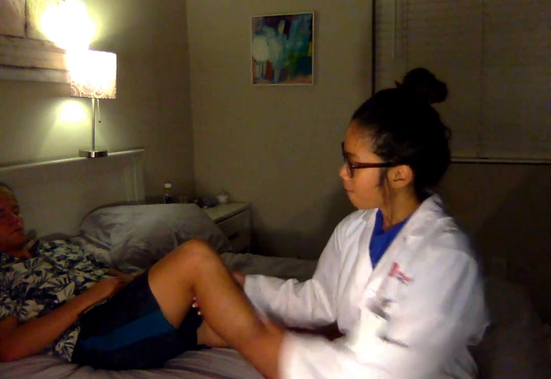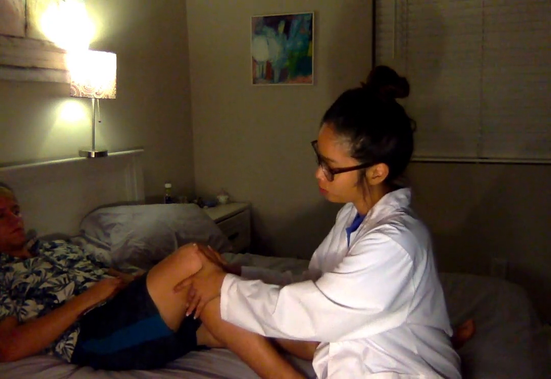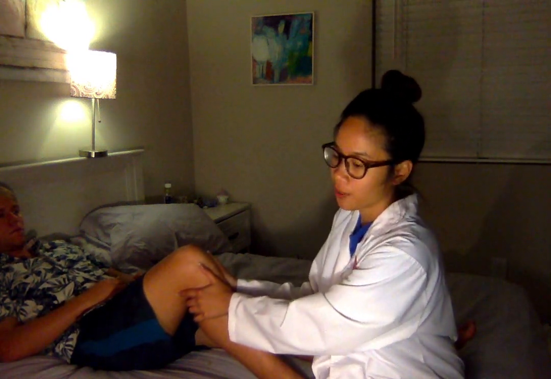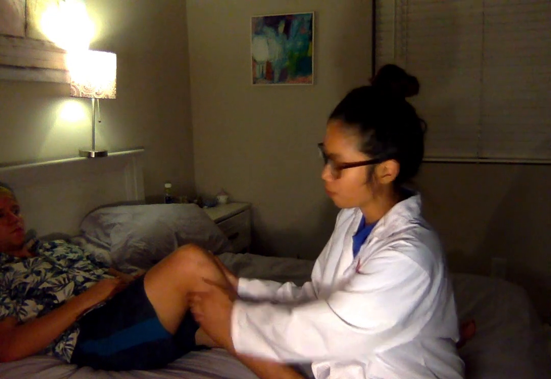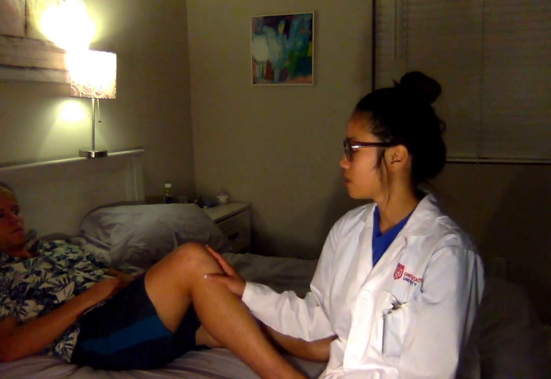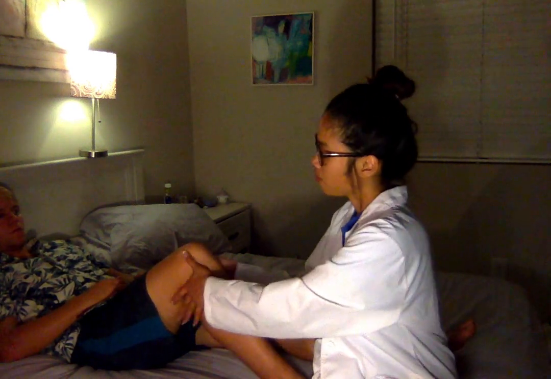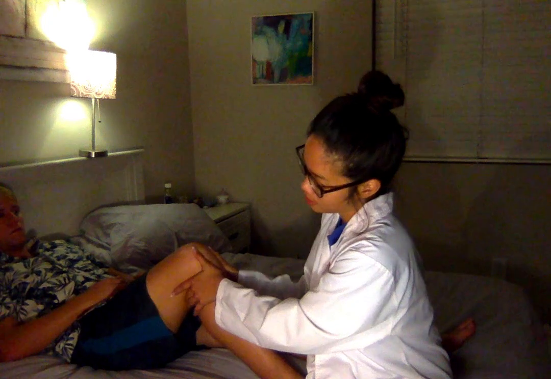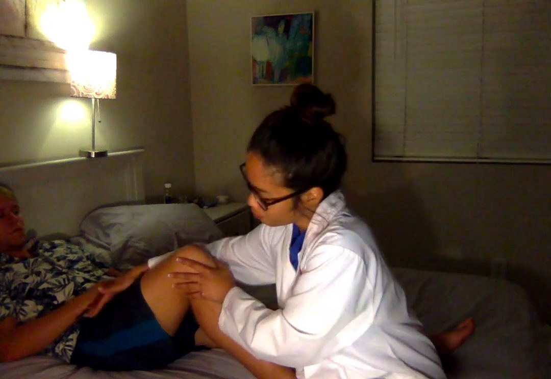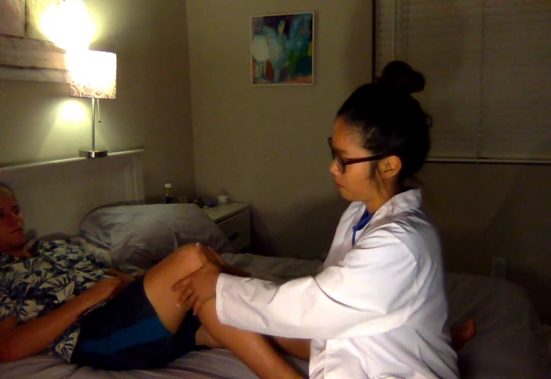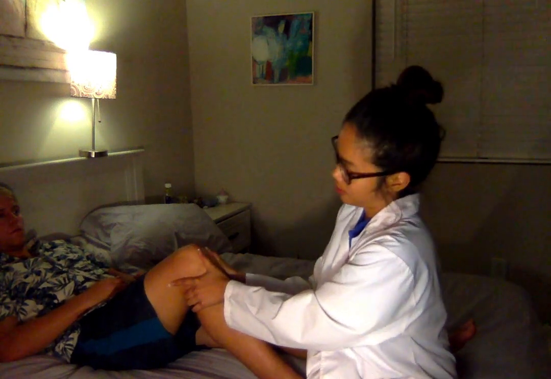I'm going to be holding on to his knee, and pulling and pushing his knee to be able to test the Drawer test anteriorly and posteriorly. So I'm pulling his knee more so for the upper extremity as well.